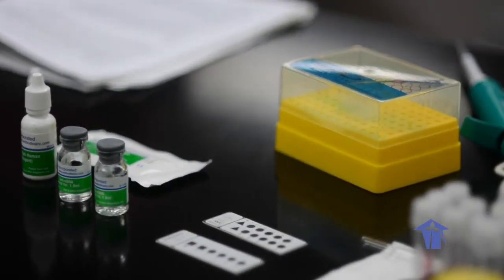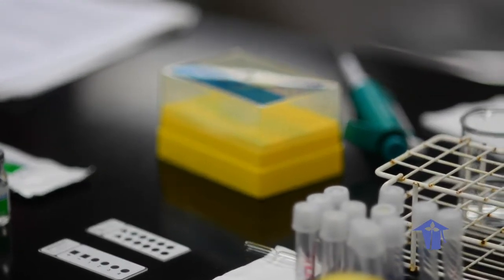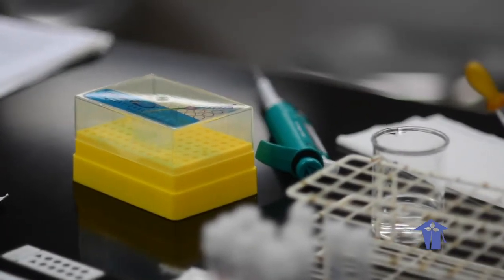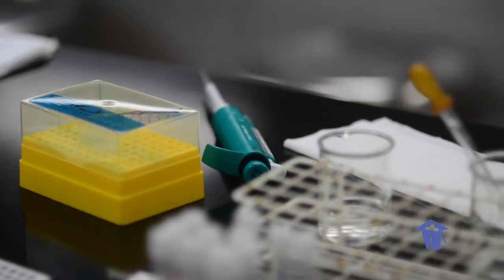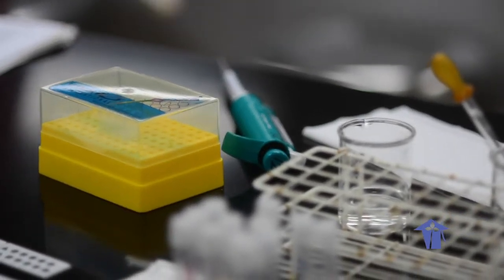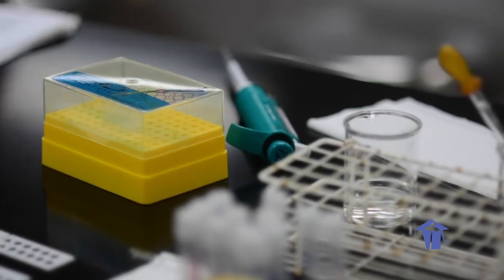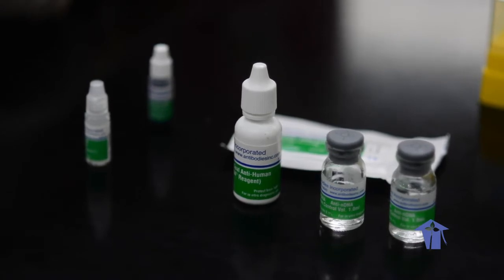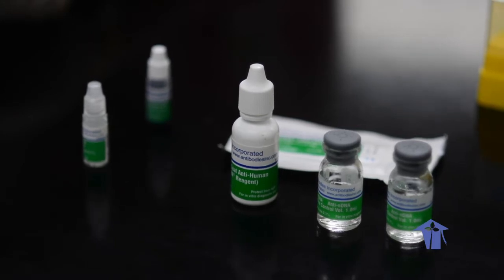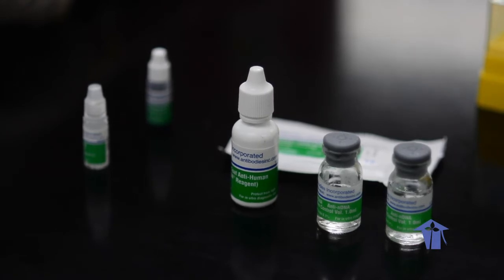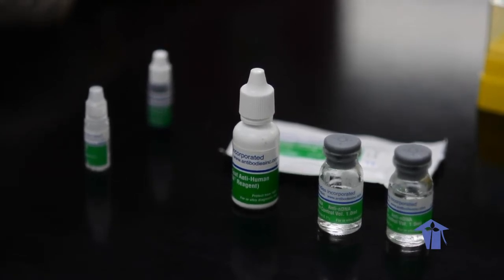In the case of ANA and dsDNA, for ANA, the patient's serum has to be diluted 1:40. So an example of that is 25 microliters of the serum is added to 975 microliters of PBS. And for dsDNA, it's a 1:10 sample dilution. An example of that is 100 microliters of serum is added to 900 microliters of PBS.